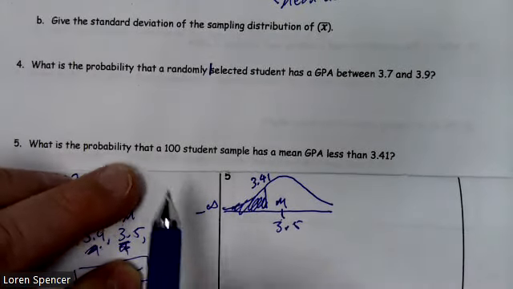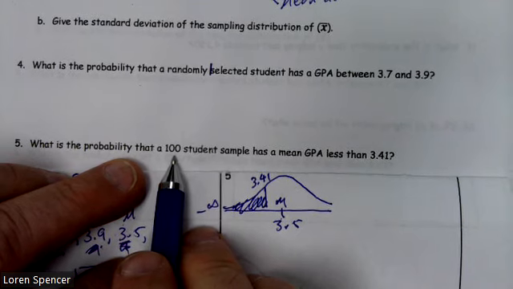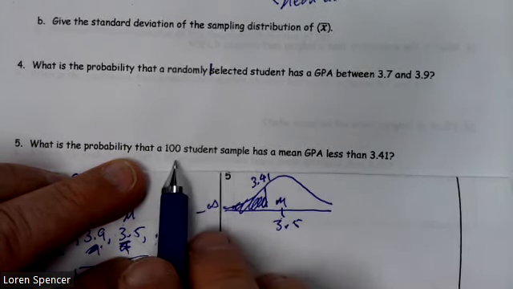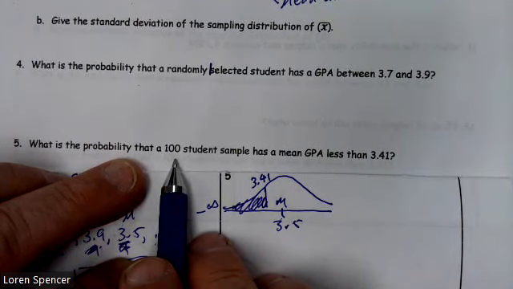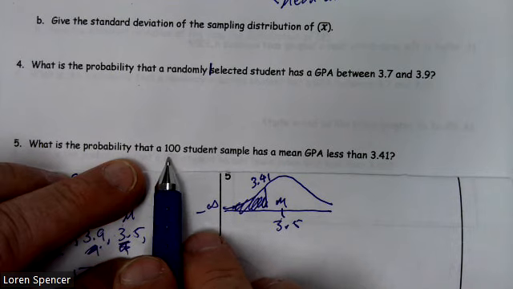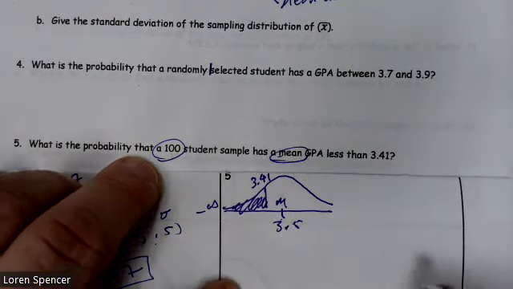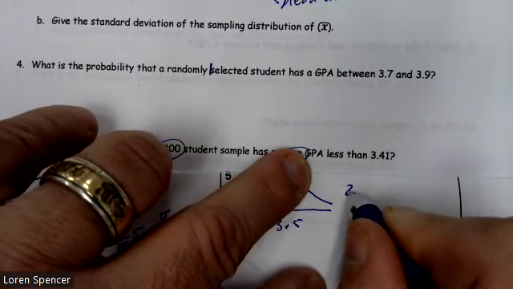Now, first off, it doesn't say anything about a percent. So now we know we're working with the norm. So that gets rid of inverse norm. And then we need to decide between a z-test and a NormCDF. But it gives us a 100 sample, and they ask about the mean. So this is going to be a z-test.